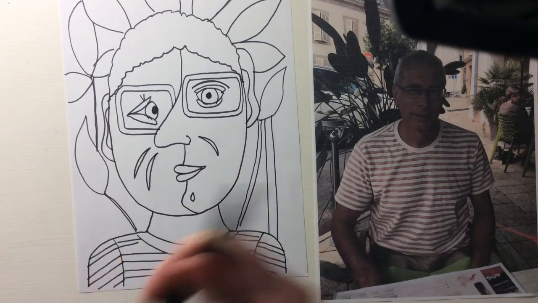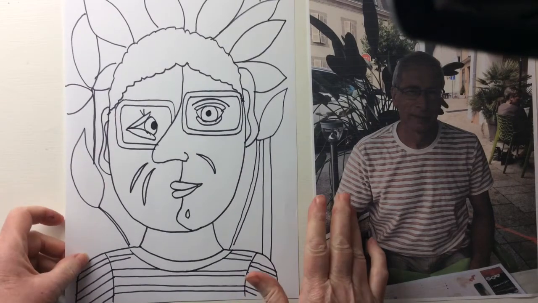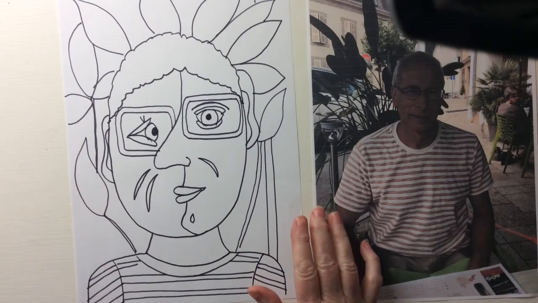So you can use whatever you have at home to add colour. If you've got paints, you can use paints. If you've got colour pencils, that's great. If you've got felt pens, that's great. So just use whatever you've got.